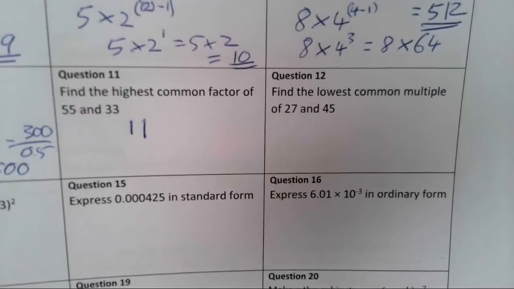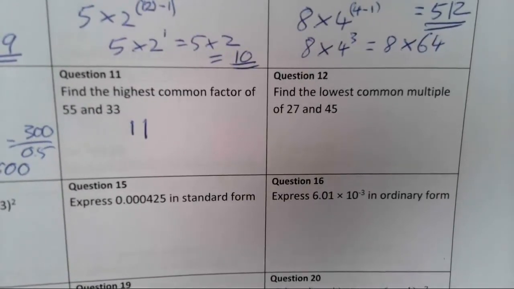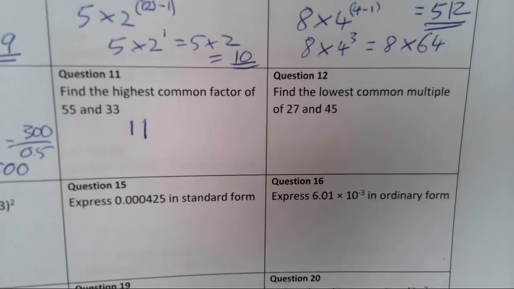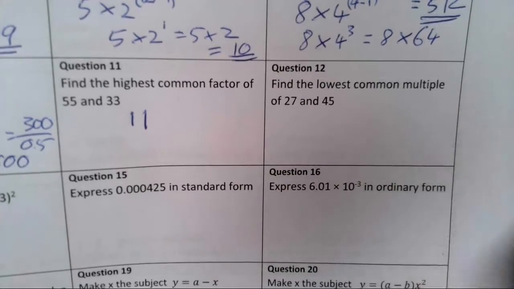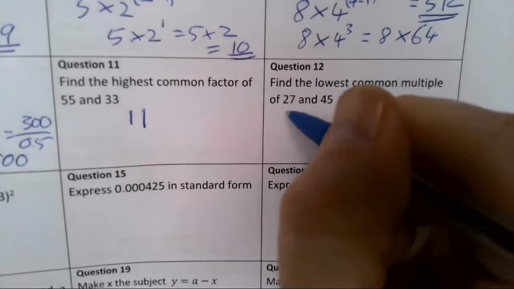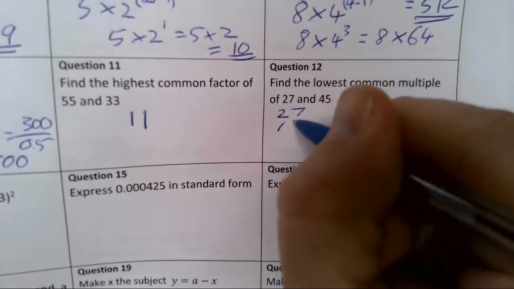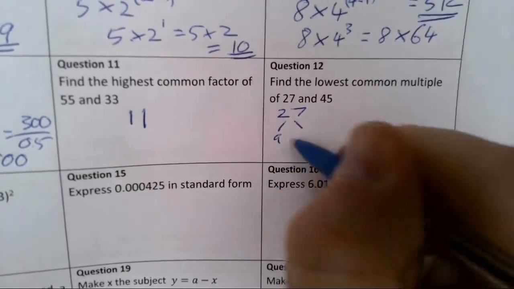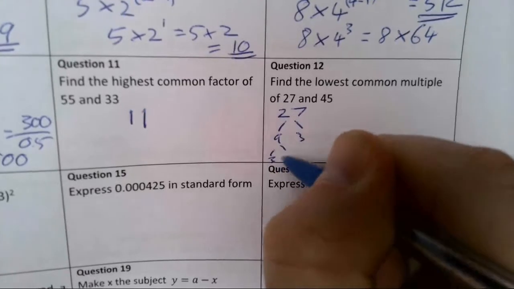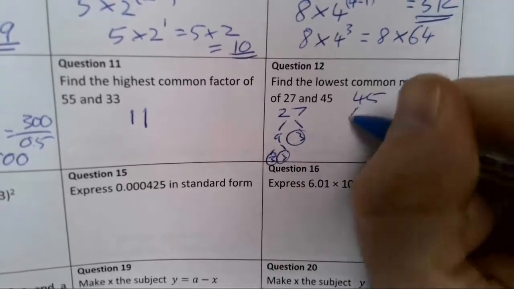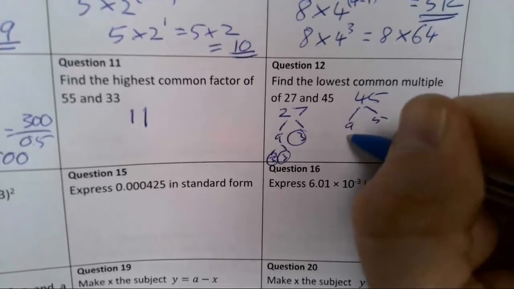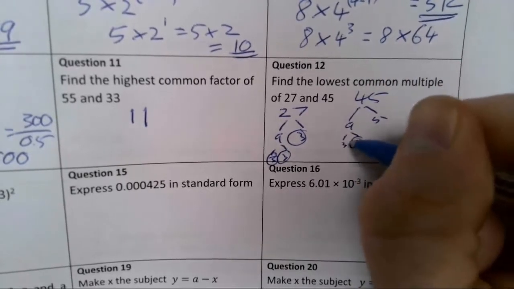Let's have a look at this one, 27 and 45, lowest common multiple. With this one, I might do a little bit of a decomposition here. Well, it's going to be 90. Yeah. So we could do our decomposition. So 27 is going to be 9 times by 3, 3 times by 3. All right, and 45 is going to be 9 times by 5 and 3 times by 3.